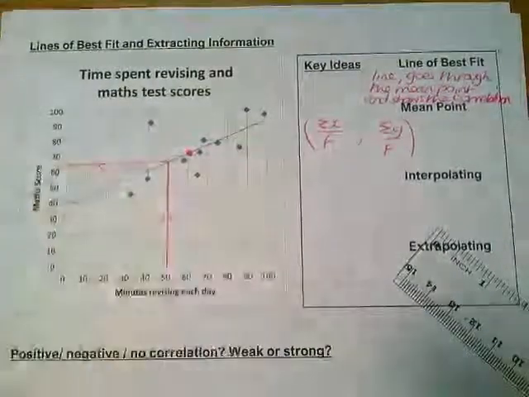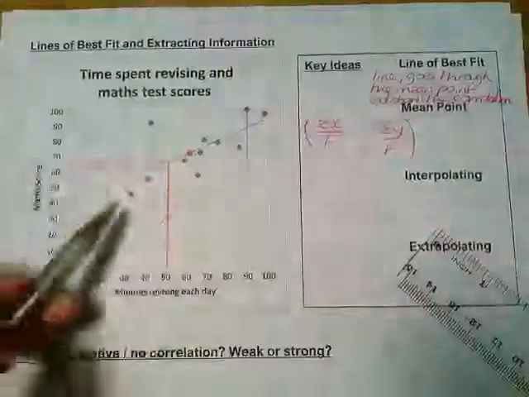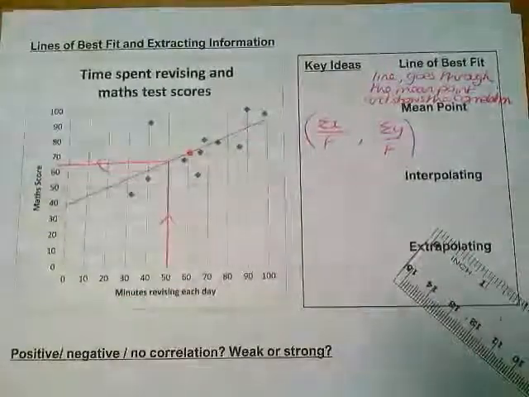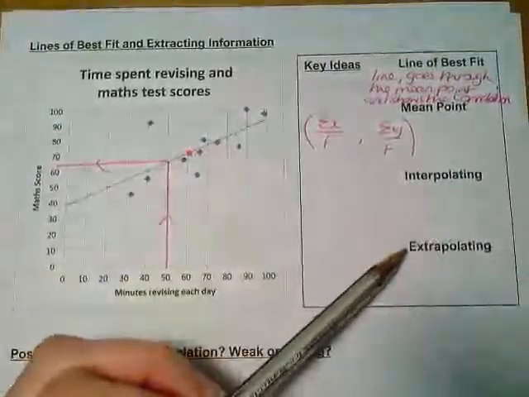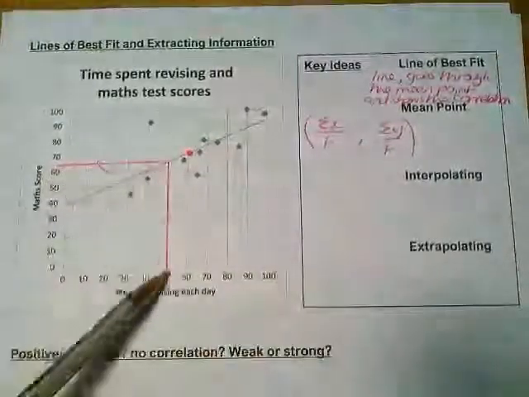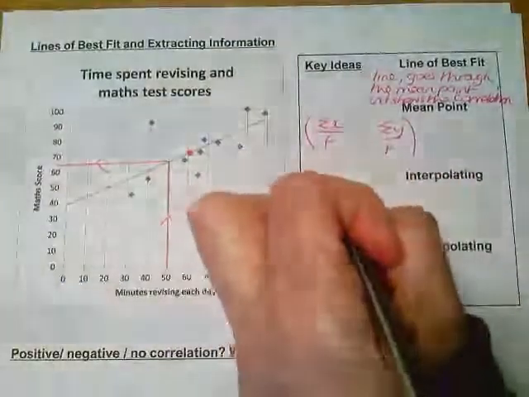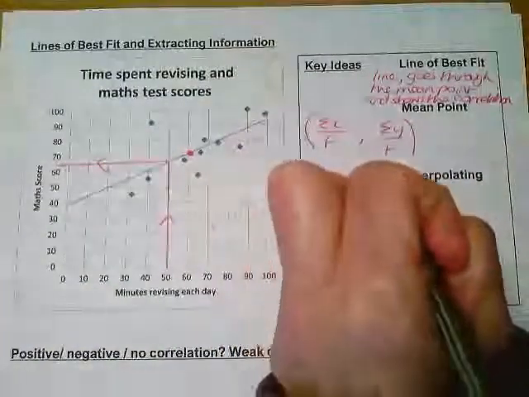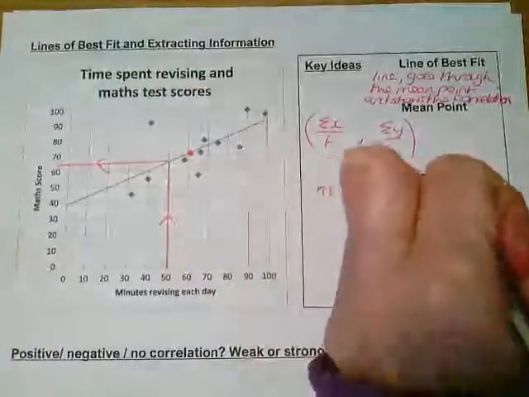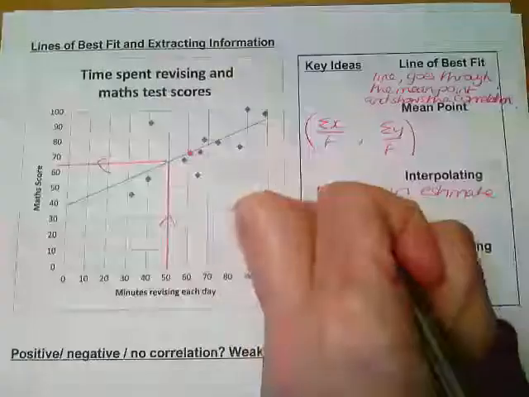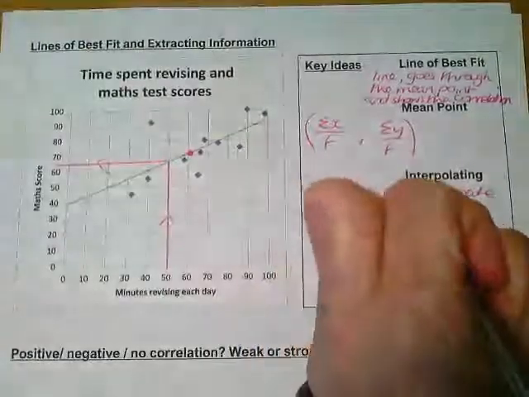And I can make all sorts of estimates from this, but some of my estimates are better estimates than other estimates, and this is where these two words come in. Now this estimate here, it's interpolating. It's making an estimate within the range of my data.